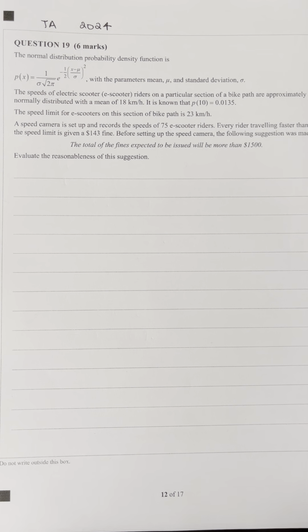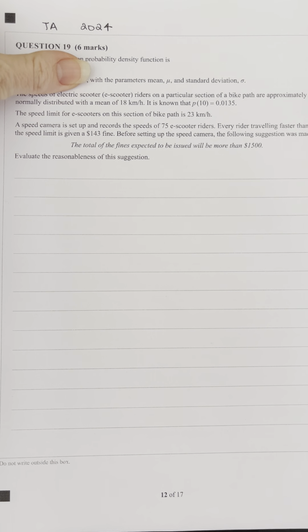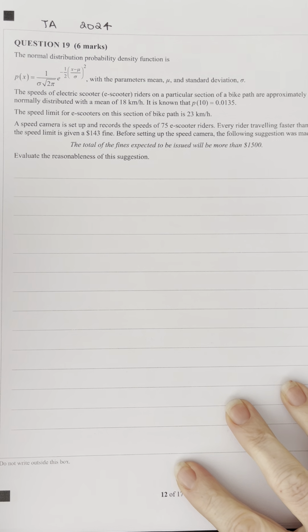Now I first attempted this question and I totally disregarded this rule up here altogether, didn't use it, just went with z-scores. I had a look at the marking scheme and went, okay, that's why they've given us that rule. I probably should have used it. So using that rule, I can put that into my calculator and I can put in those values that I know.